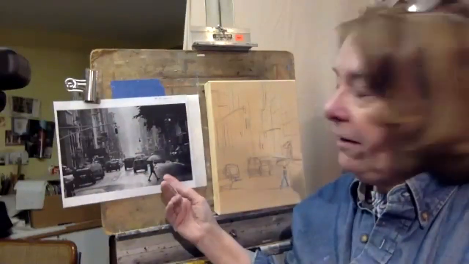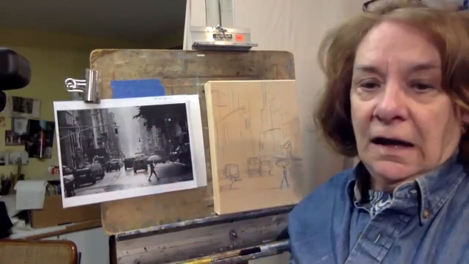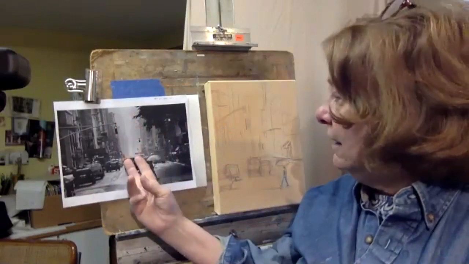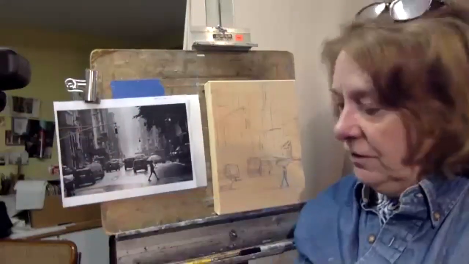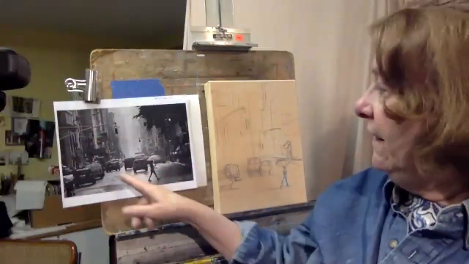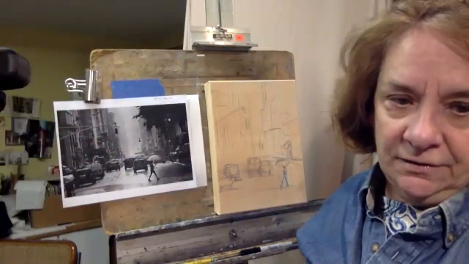I printed this out in black and white. I think it's a good way to see your values. A lot of times when I'm picking a city scene, I look for an area of light in the center with everything on the other sides darker. And then that way, this pulls you down into the main event.